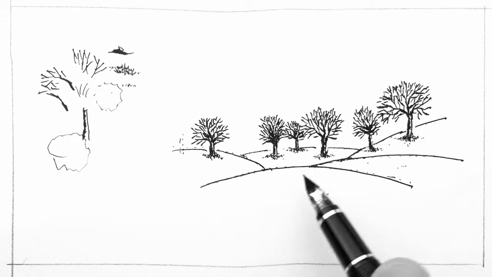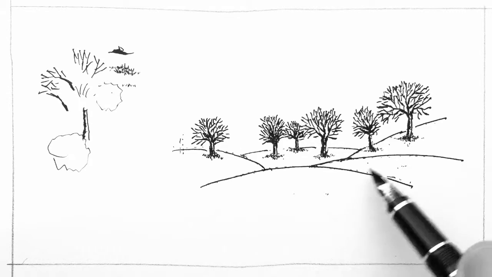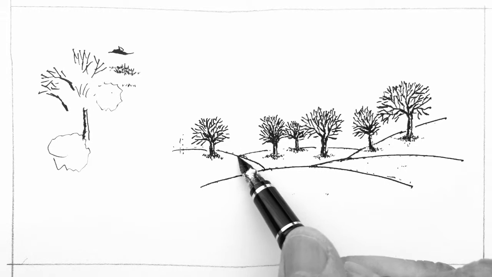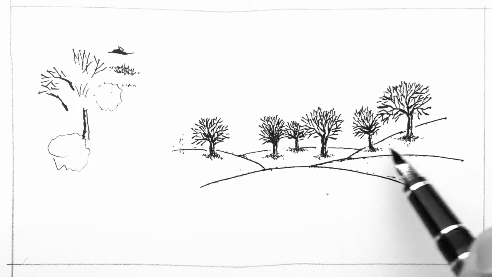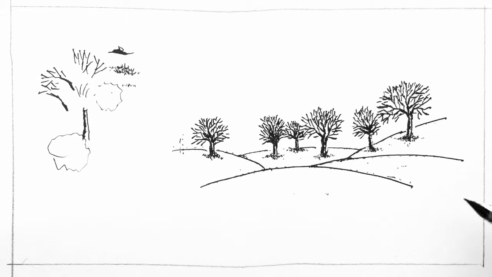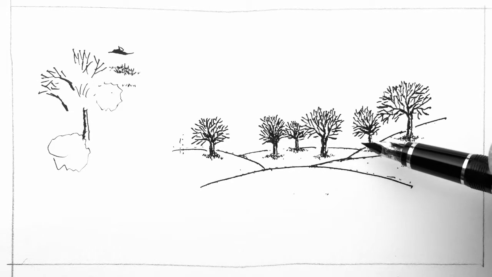There we have it. So again, this indicates that this is the foreground, the closest plane to the viewer. This plane is behind it. This plane is further behind it, and this plane, because this line ends here and here, is behind this plane and this plane. So it establishes this plane as the furthest out. So there, we quickly drew these plane lines to have a proper definition for the planes, and then we did the tree trunk and the tree silhouette for some bare winter trees over here.